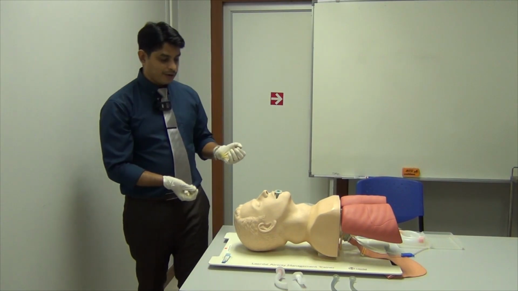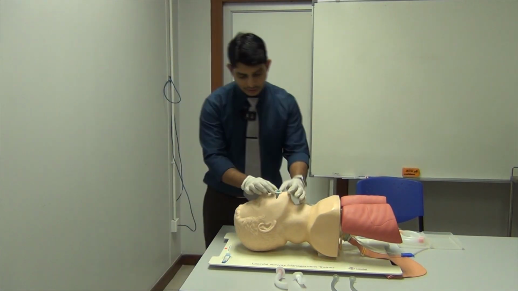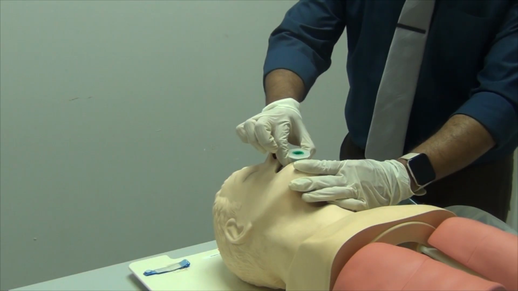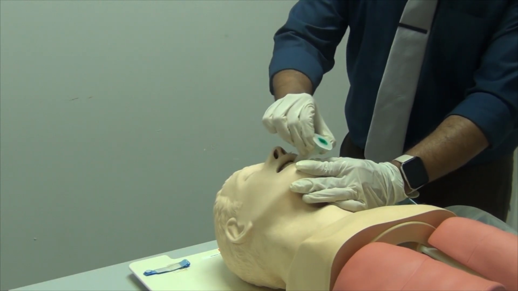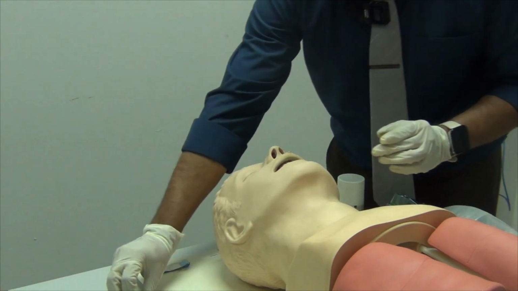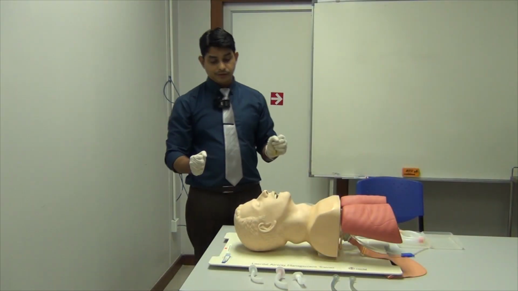Removing the OPA is done in the same curvature. This is the curvature along the hard palate. Just remove the OPA when the patient regains consciousness and is doing better.